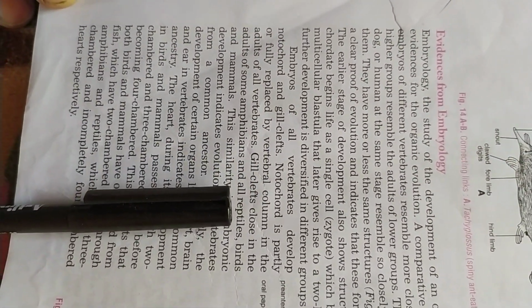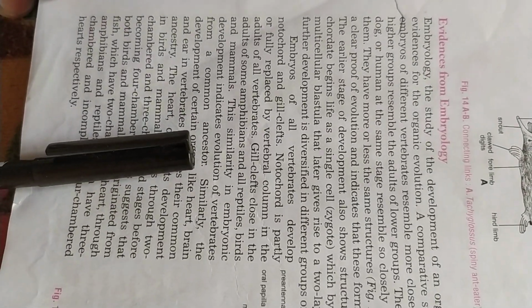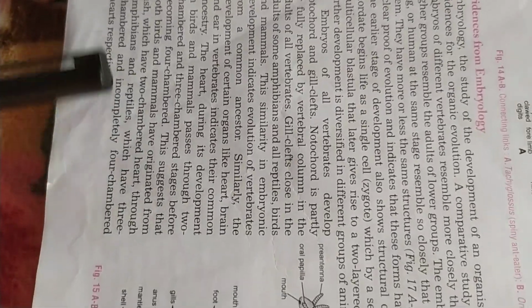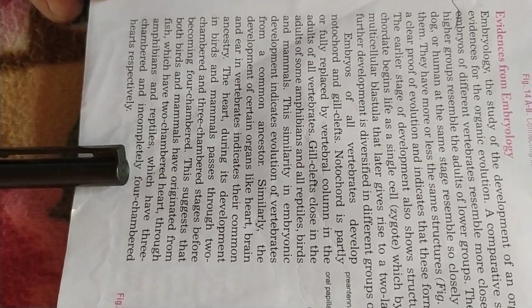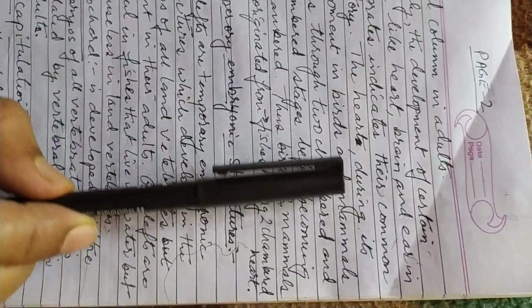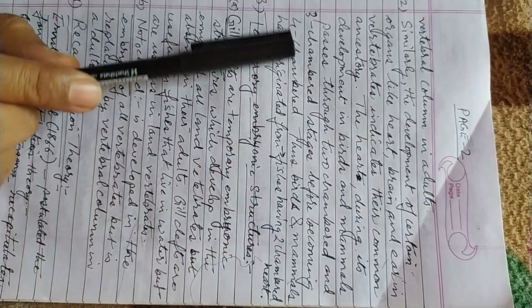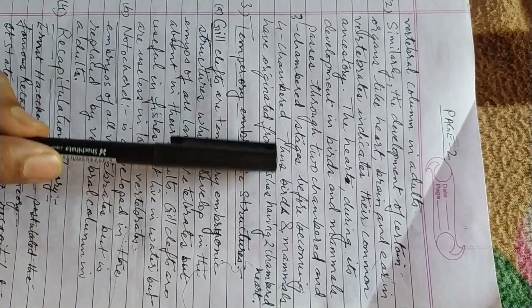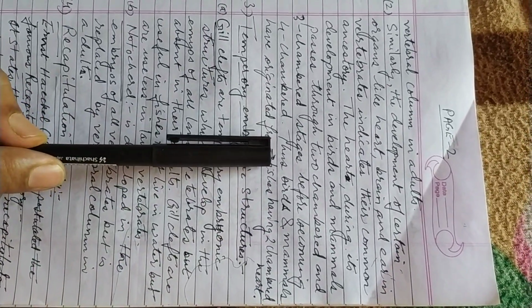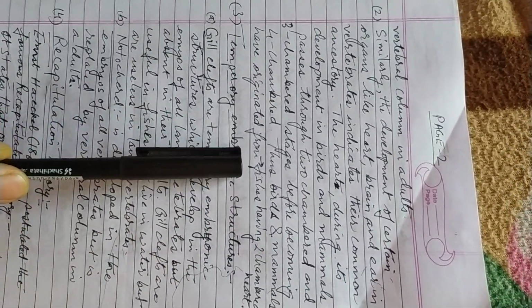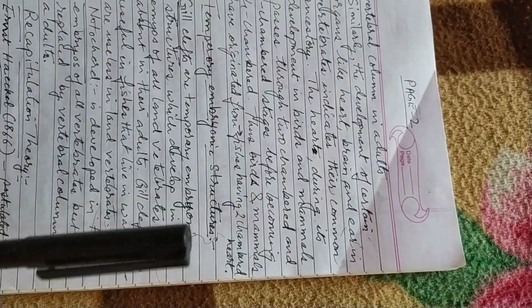Similarly, the second point is that the development of certain organs like heart, brain, and ear in vertebrates indicates their common ancestry. The heart, during its development in birds and mammals, passes through two-chambered and three-chambered stages before becoming four-chambered later on. Thus, birds and mammals have evolved from fishes having a two-chambered heart.